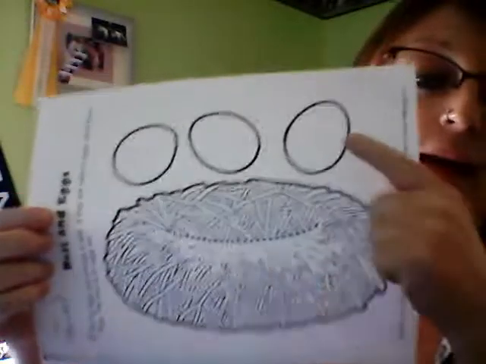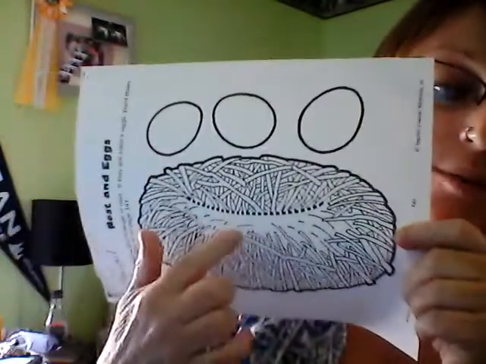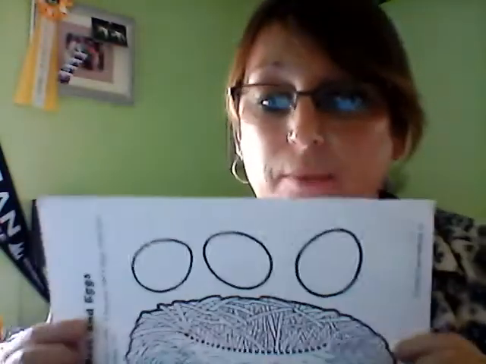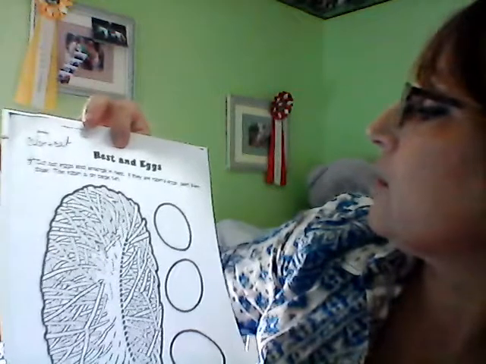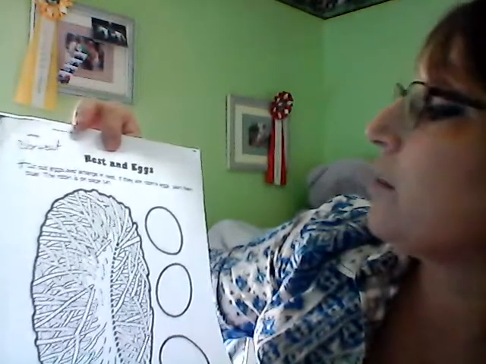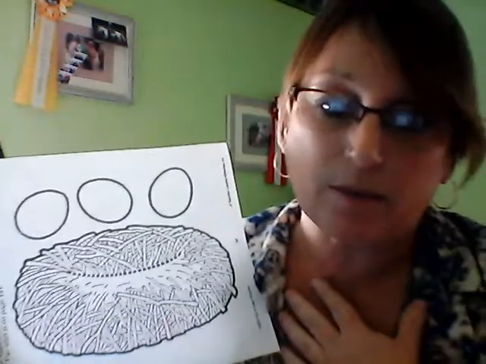Okay, what I would like you to do is take out your nest and eggs, and we're going to color it. Now, I'm going to make my nest a robin's nest. It says here, cut out eggs and arrange in nest. If they are robin's eggs, paint them or color them blue. I don't think I gave you the robin for this, but I'm going to make mine a robin's nest.